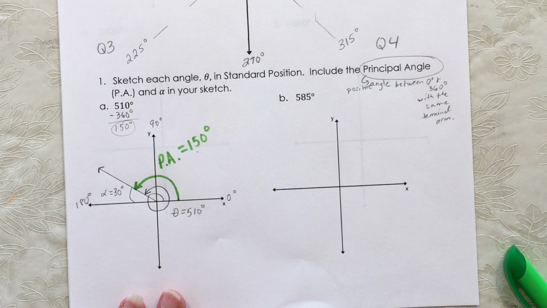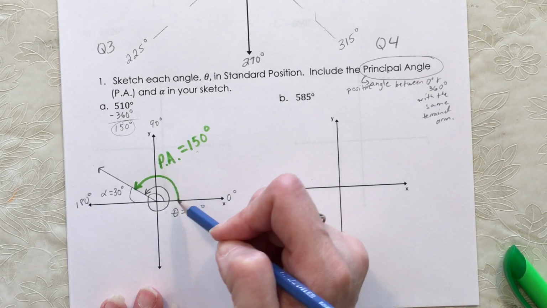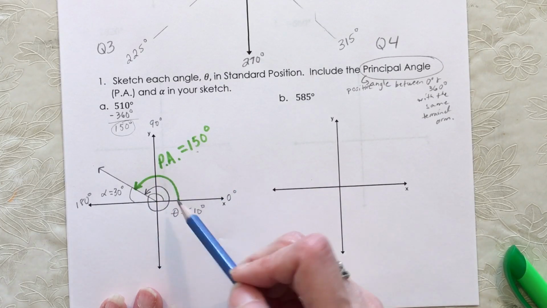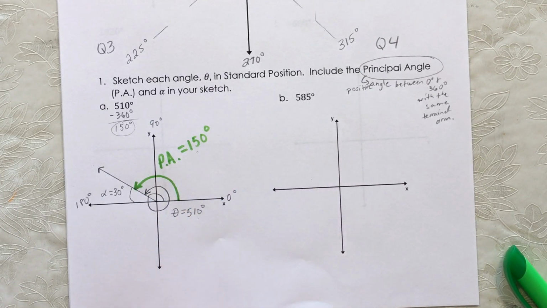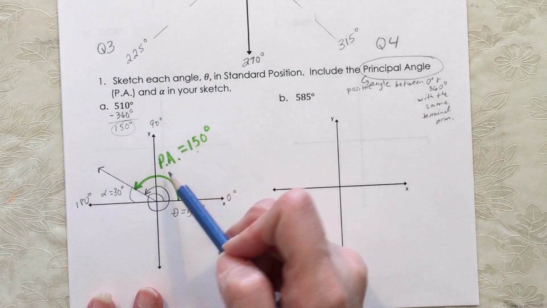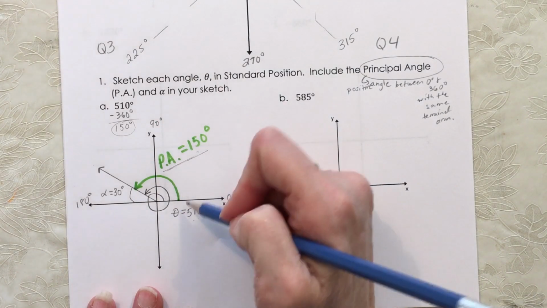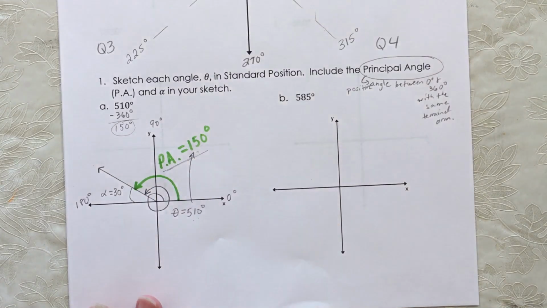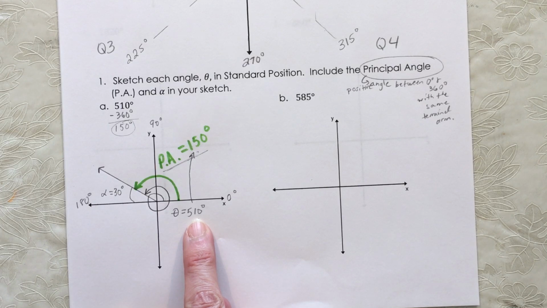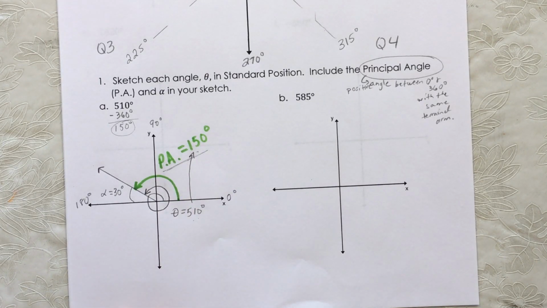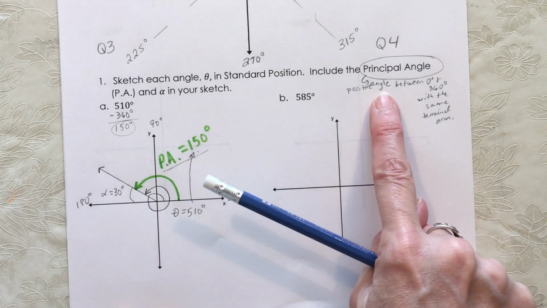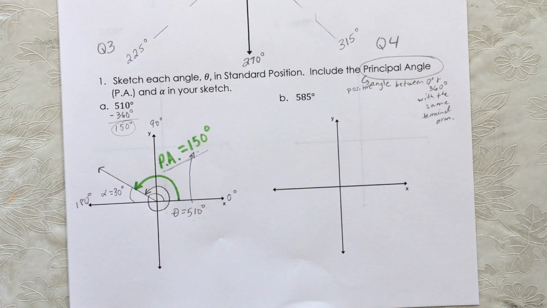Sometimes they're considered to be coterminal angles, which is another term for them, because they have the exact same terminal arm. So 150 degrees and 510 degrees have the exact same terminal arm, and the principal angle of 510 is 150. Okay, so that's how you would say that. The principal angle of theta, which is 510, is 150. And again, the principal angle is the positive angle between 0 and 360 with the same terminal arm.